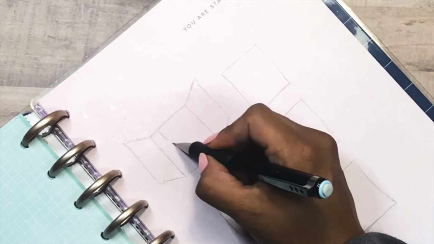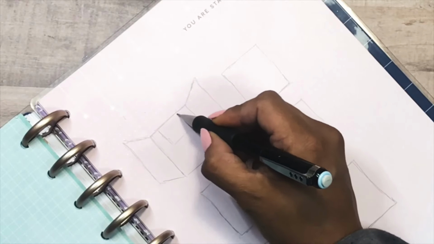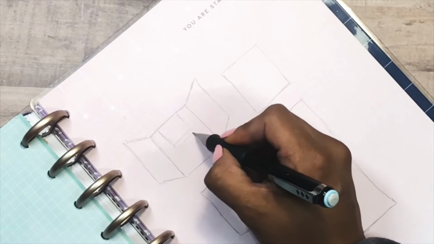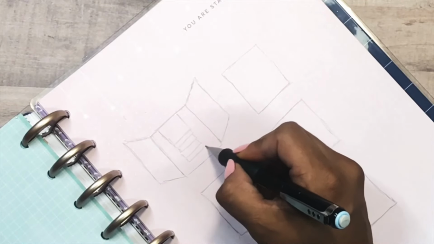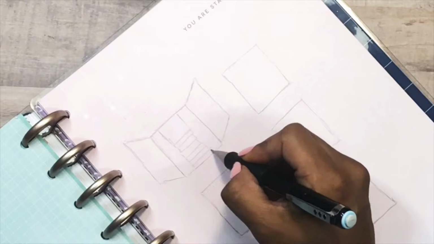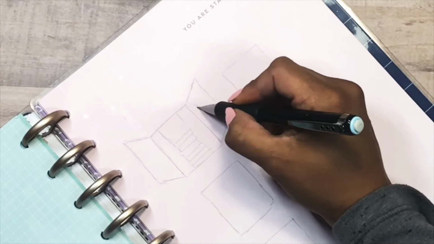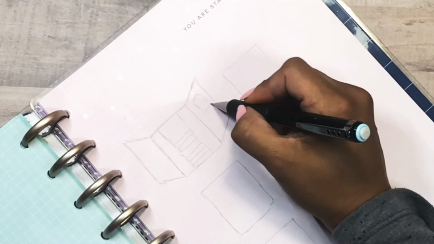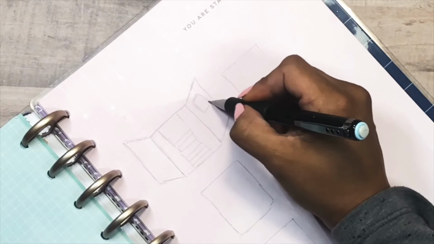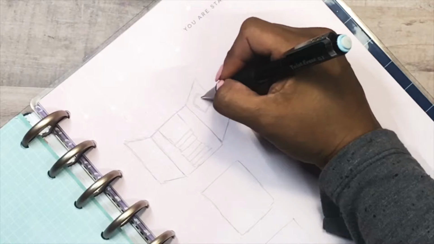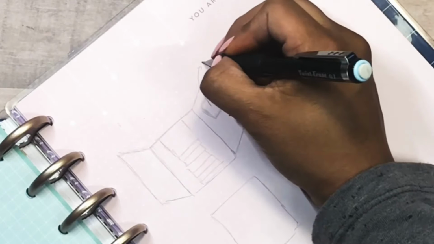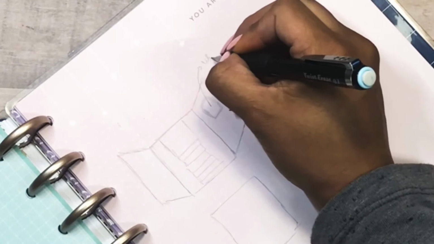So as you can see, I start by simply sketching some of the pages that I want to add. And for example, for these layouts, you are going to see a lot of waterfalls and windows that I want to play with in that way. Create some different openings, so it makes the album a little bit more different and interactive.